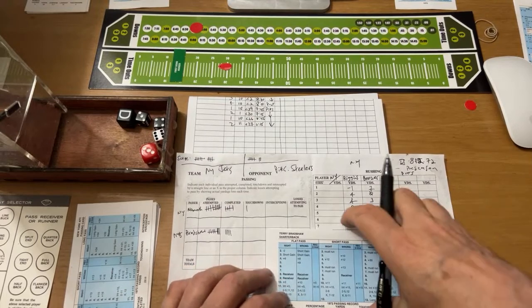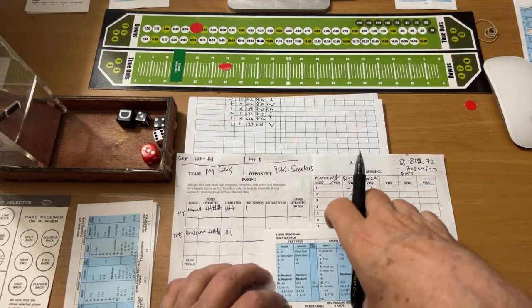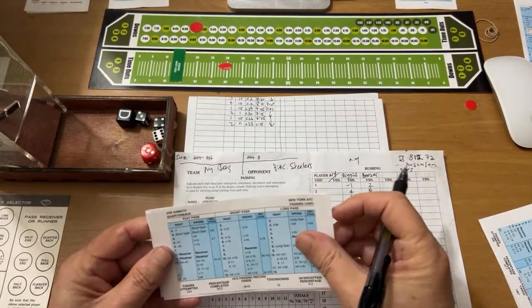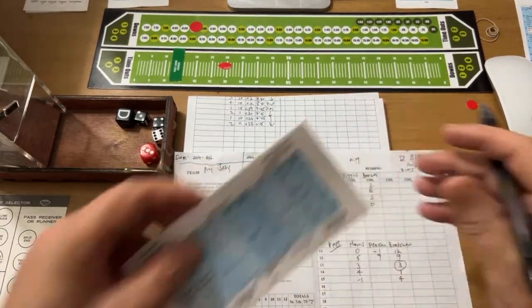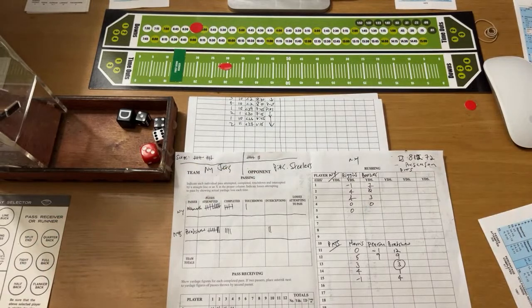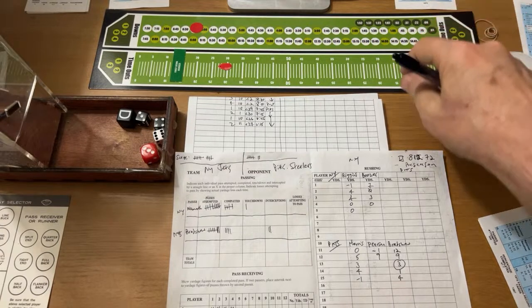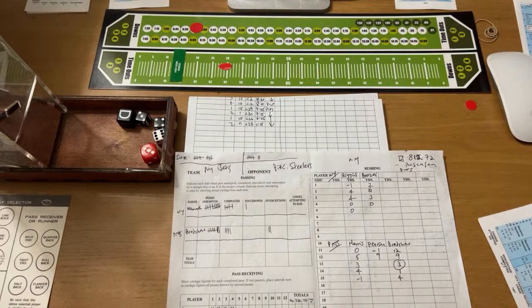Oh, it's defense. 6-7. Pass rush. 6-7. Six, seven.